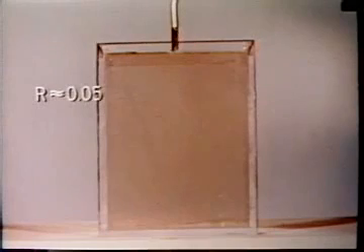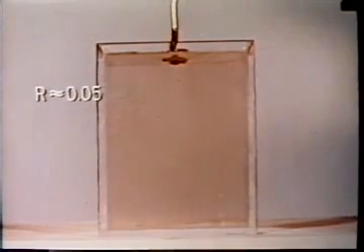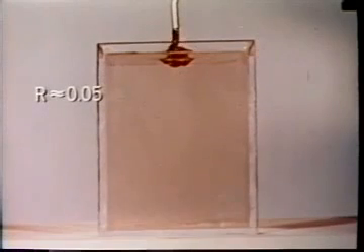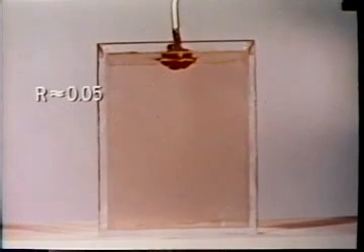This experiment justifies us in leaving out of consideration the effect of inertia in situations for which R is much less than 1.